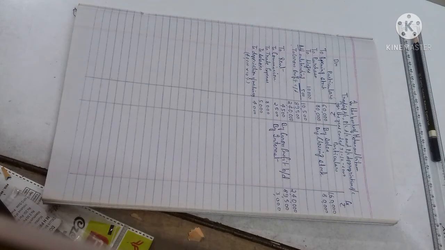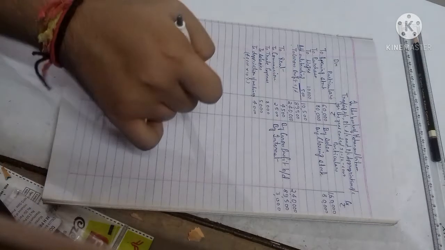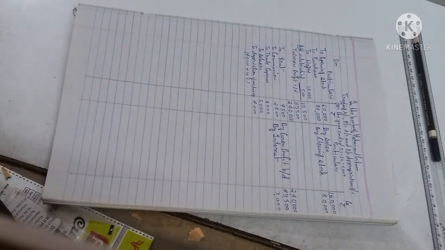Now what do I mean by old provision for doubtful debts? Old provision for doubtful debts means that which is given in the trial balance. You will see that sometimes it is given in the trial balance, maybe not in this sum but in some other sum. In this sum it is given: provision for doubtful debts 2000 rupees. So you have to deduct the provision for doubtful debts. Now you have to understand which one is new, which one is old. The things that are given in the trial balance are old. The things that are given in the adjustments are new.